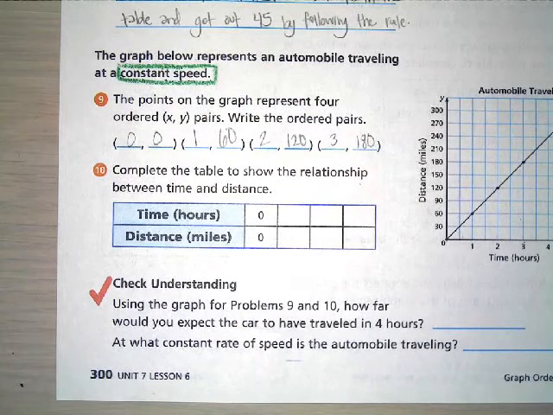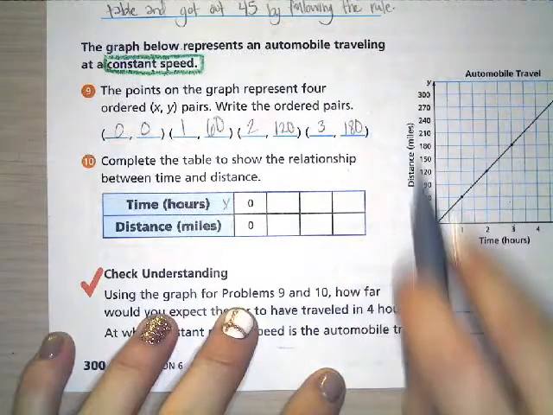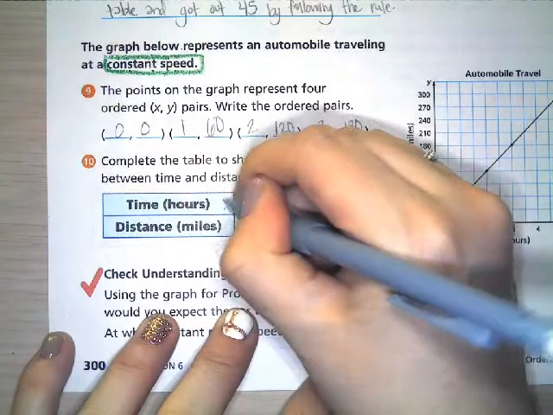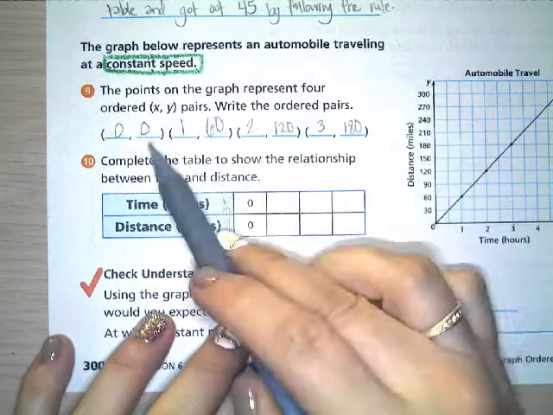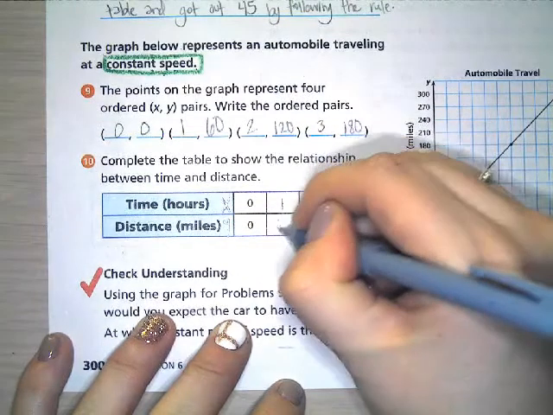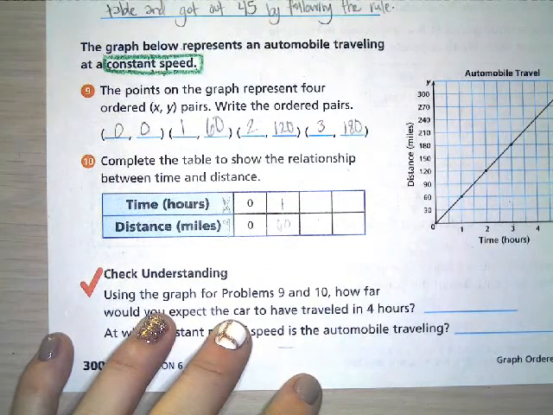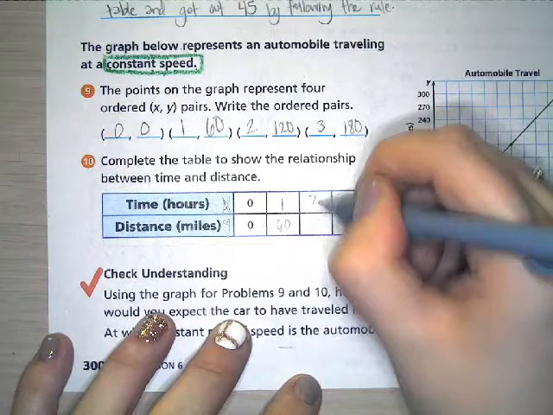Number 10. Complete the table to show the relationship between the time and distance. So now we're working backwards. This is super cool. Remember, the time is the x, because it says it on my x-axis, and the distance is the y, because it says it in the y-axis. So now I should be able to take this and work backwards. 0, 0, 1, 60, you got this. 2, 120, 3, 180.